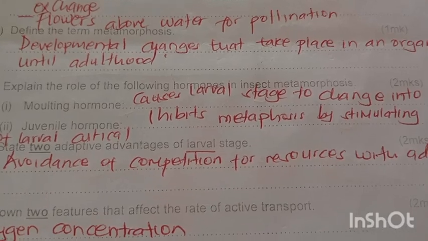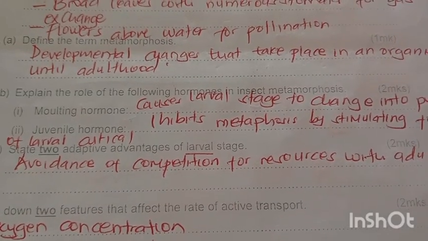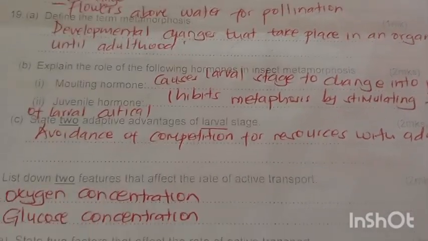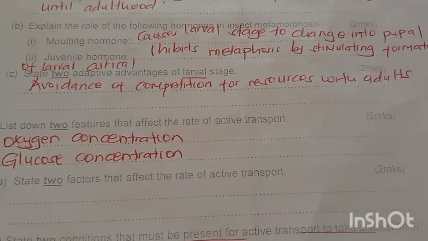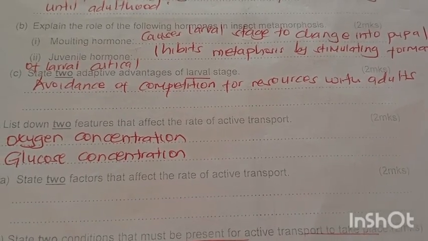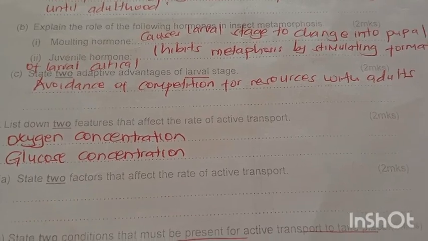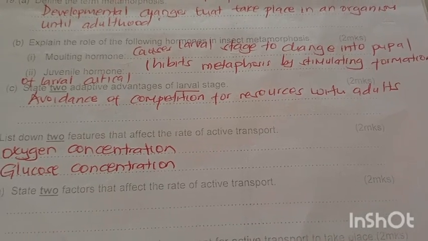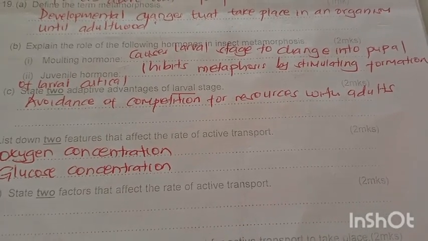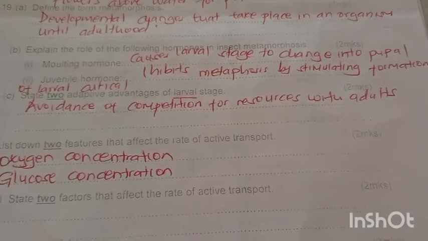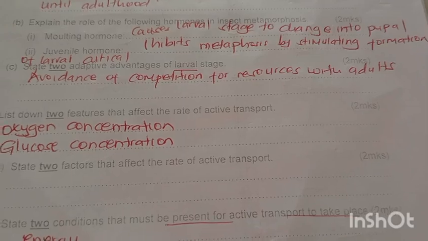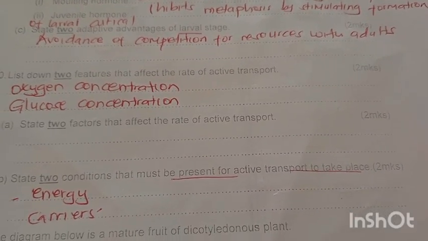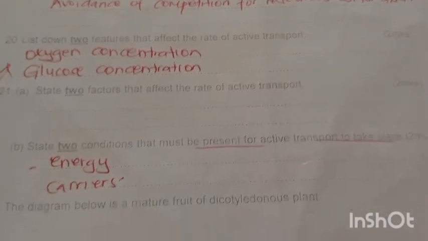Define the term metamorphosis. Metamorphoses are developmental stages that take place in an organism until adulthood. Explain the role of the following hormones in insect metamorphosis. Molting hormone, it causes larval stage to change into pupa. Juvenile hormone inhibits metamorphosis by stimulating formation of larval cuticle. Adaptive advantage of larval stage, avoidance of competition for resources.